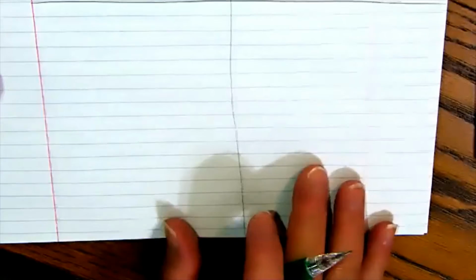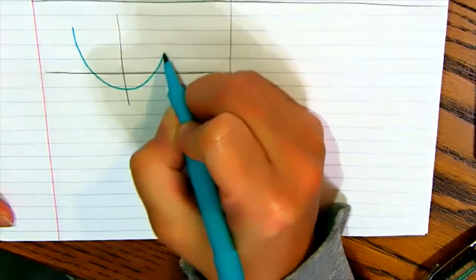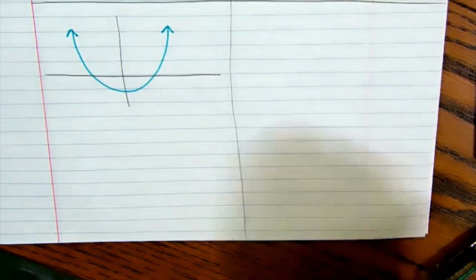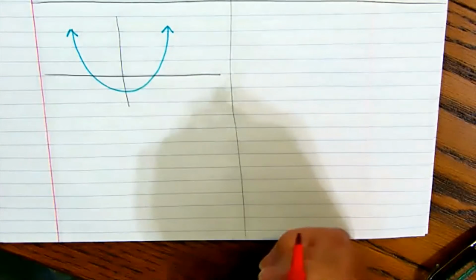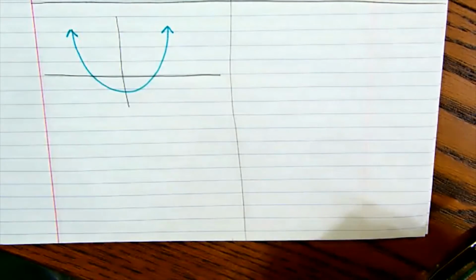Okay, let's take a look at graphs. The book will give us a graph that looks like this. And remember, the definition of a line means that it's straight, right?